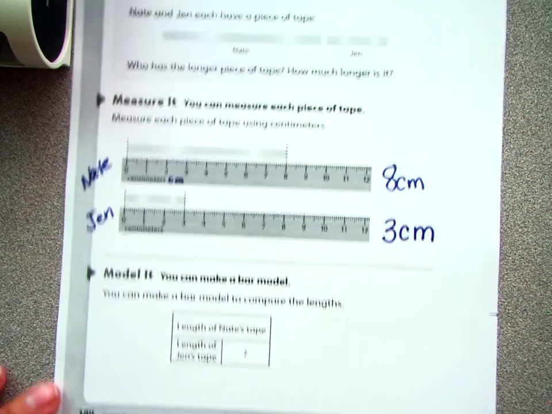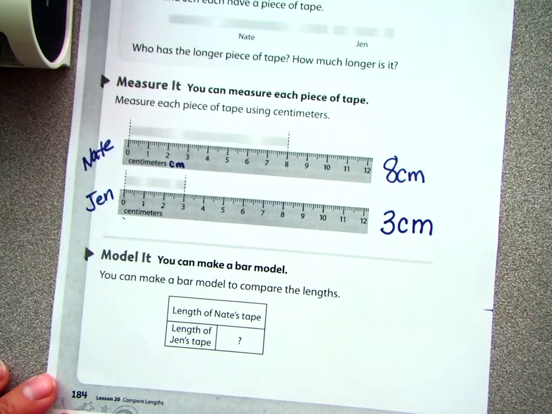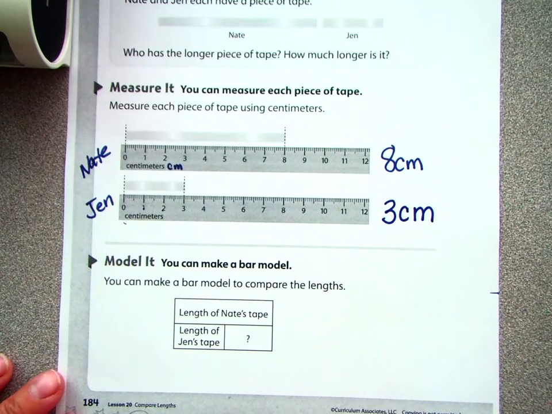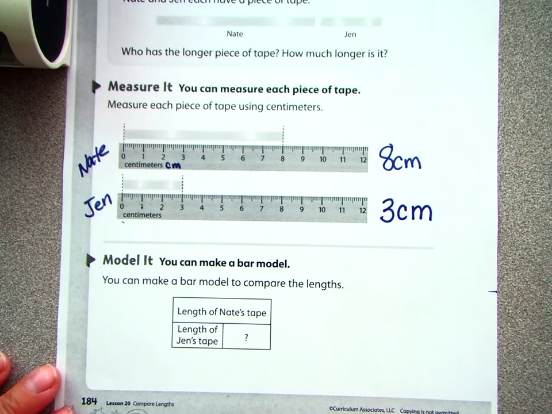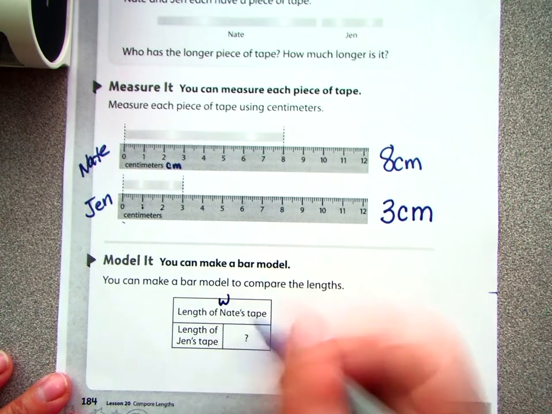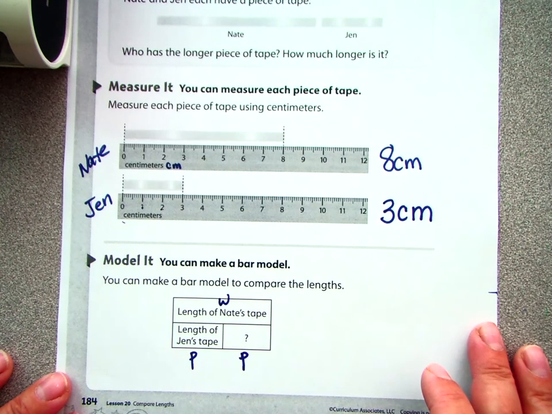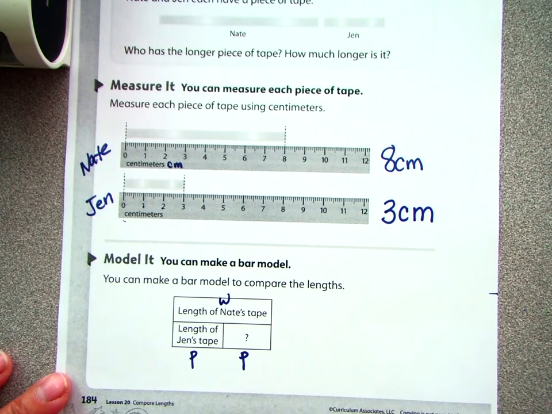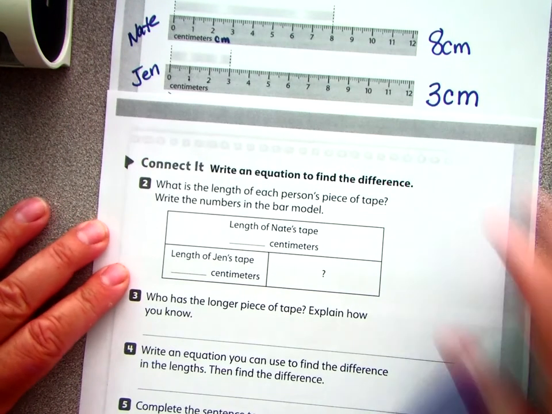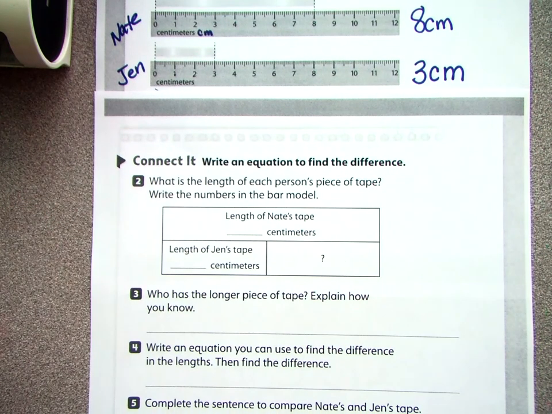Okay. It says model it. You can make a bar model, or what we also like to call a part whole. This is the whole, and these are the two parts. They're the same thing. You can make a bar model or a part whole to compare lengths. Right? So now let's take a look at page 185. It says connect it. Write an equation to find the difference.